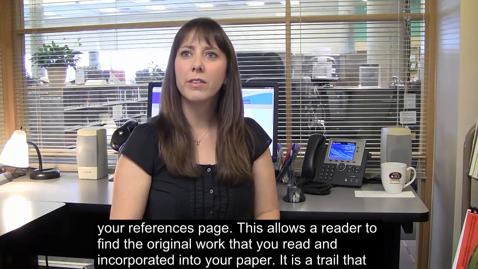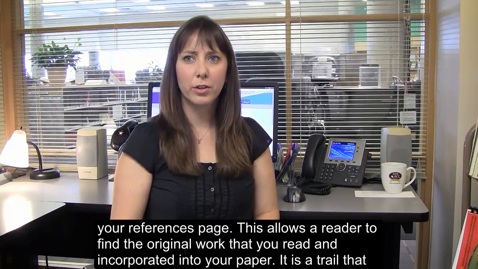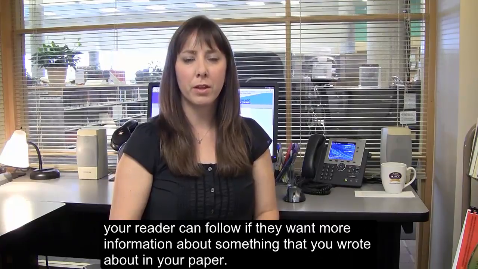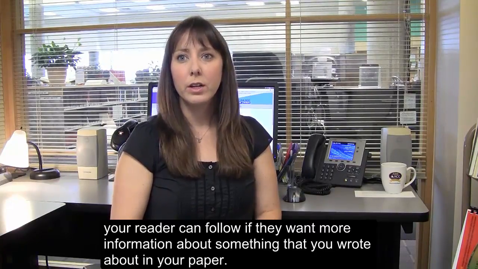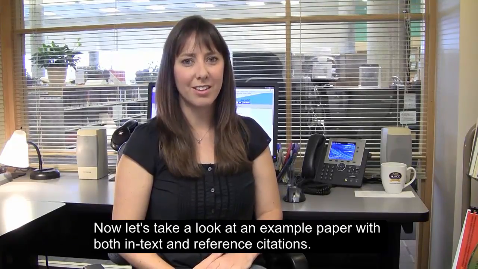This allows a reader to find the original work that you read and incorporate it into your paper. It is a trail that your reader can follow if they want more information about something that you wrote about in your paper. Now let's take a look at an example paper with both in-text citations and reference citations.